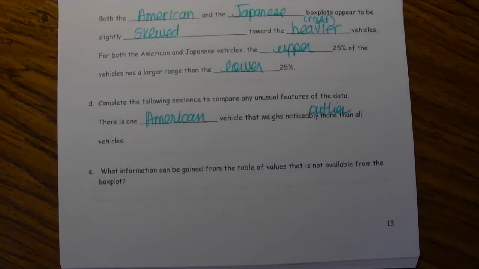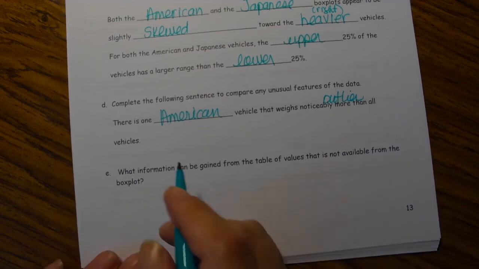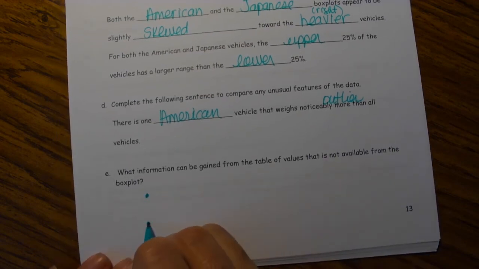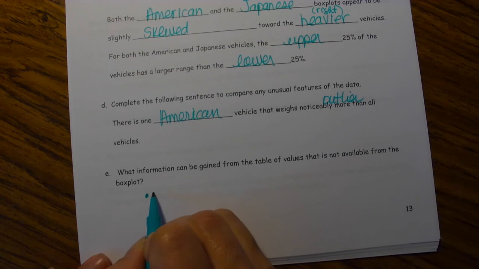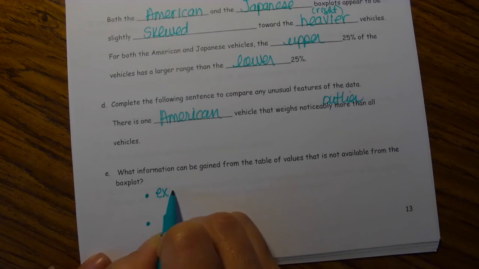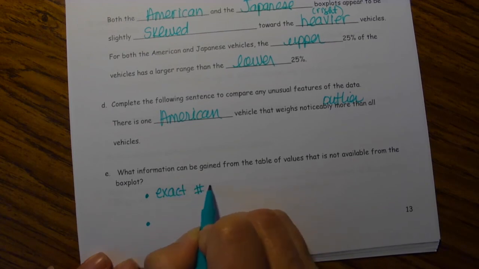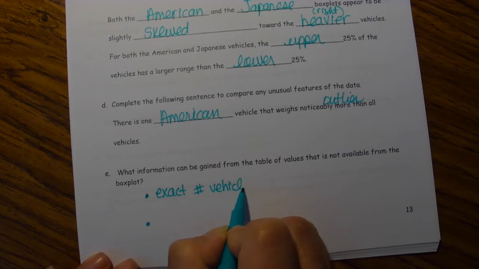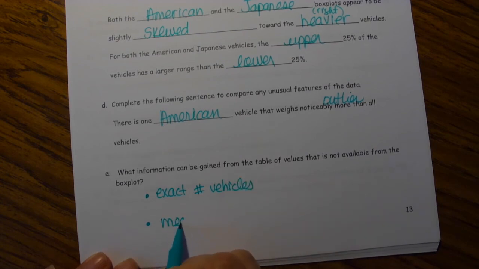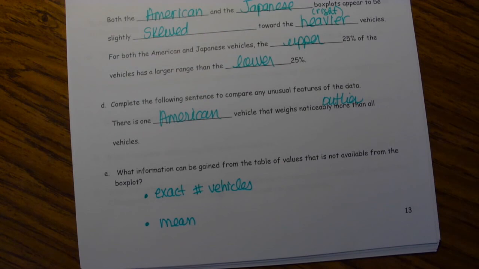Now, one thing we want to point out is what information can be gained from the table that's not available on the box plot. There's a couple that I want you to notice. Yes, the exact number of vehicles we could count. What about the mean? We can't get that from a box plot, but we could get it from a table, right? All right, we're done.